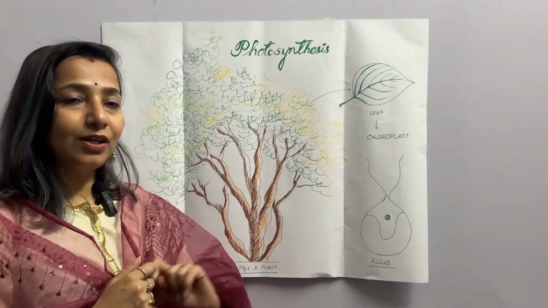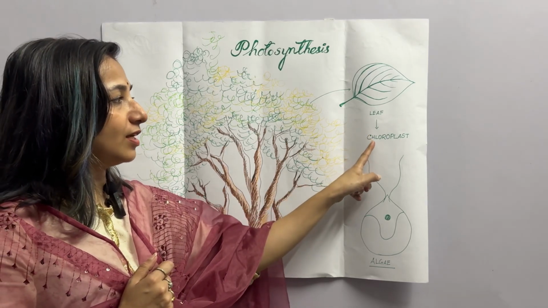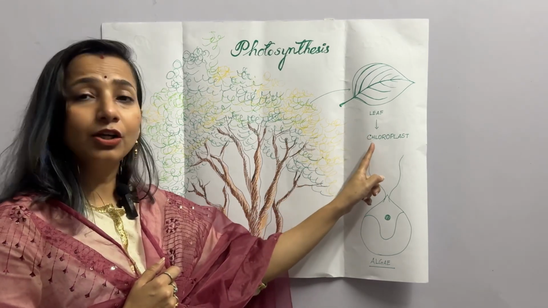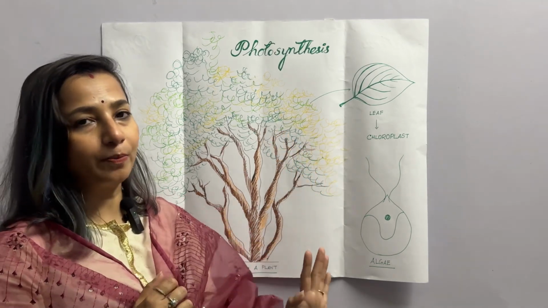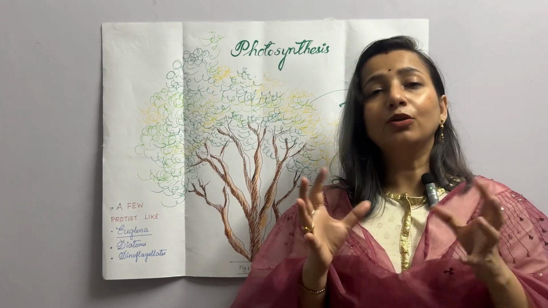Why? Because they have a specialized kind of cell organelle which is called as what? Chloroplast. And those organisms which have chloroplast, they can perform photosynthesis. Okay, now let's go into details how the chloroplast is involved in photosynthesis.